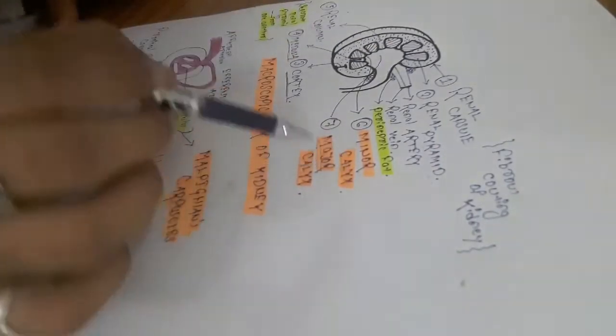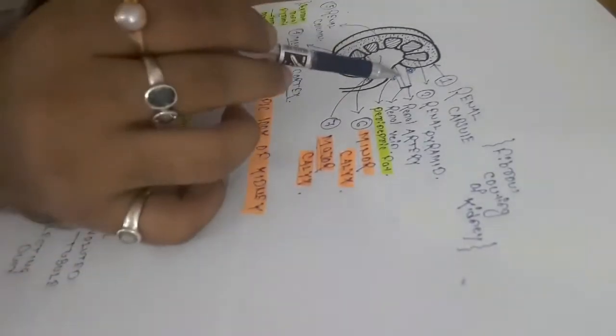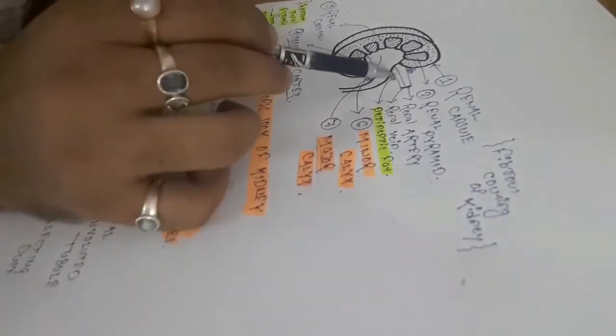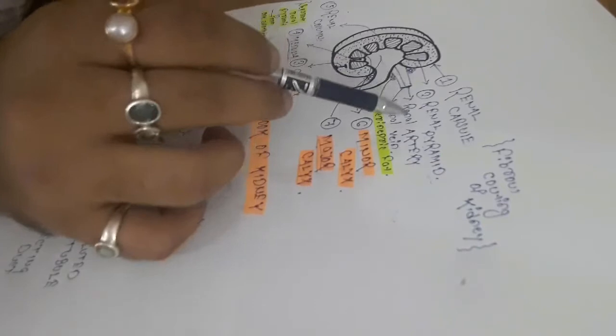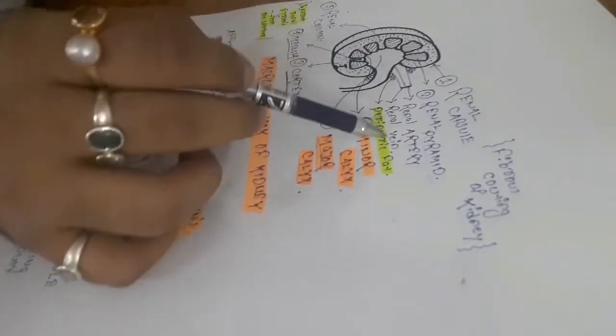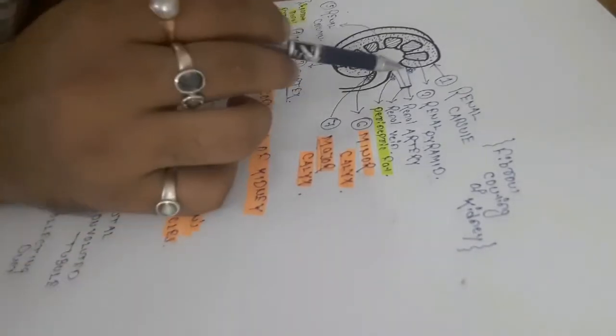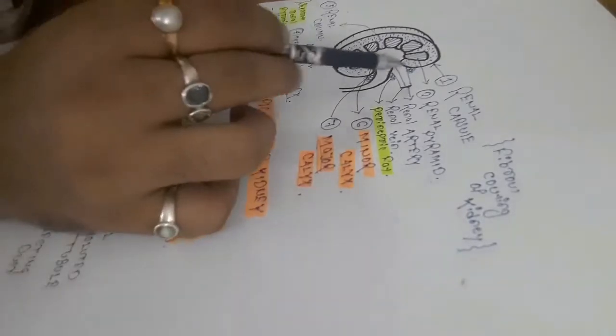So in the base of the kidney we have the minor calyx, and at the starting of the hilum we have the major calyx. Now let us talk about the blood supply to the kidney. The kidney is supplied by the renal artery. All the blood enters the kidney by the renal artery and circulates out through the renal vein. All these structures are held together by paranephric fat. So these are the paranephric fats. So this is about the structure of the kidney.